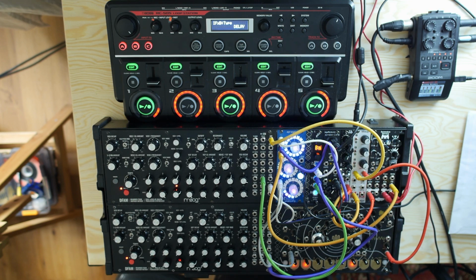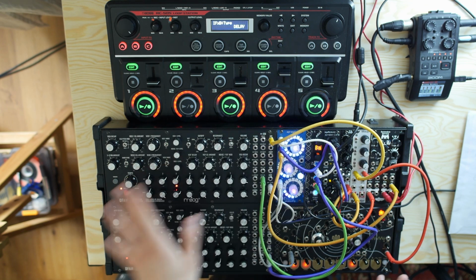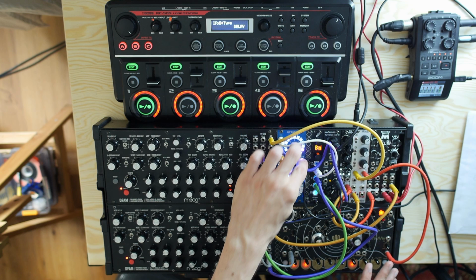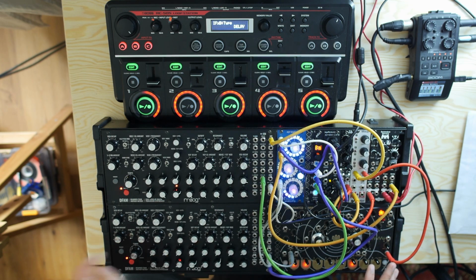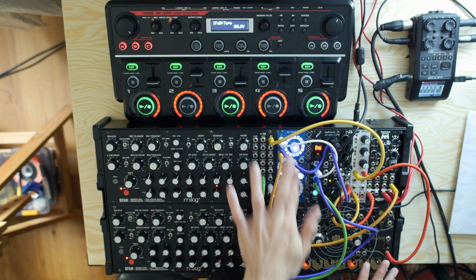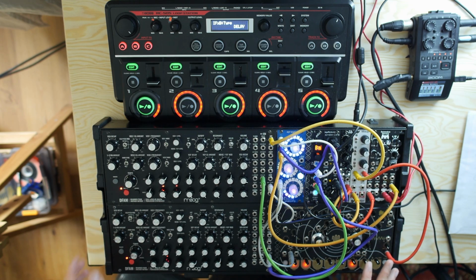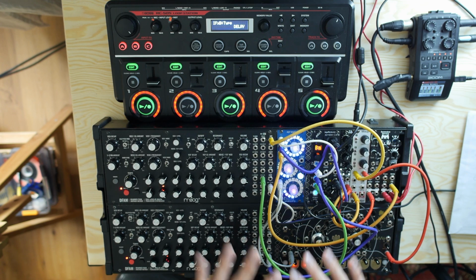So let's start with the sequencer. For the modular system, I use this Euclidean circles sequencer. So it's the brain of my modular system.